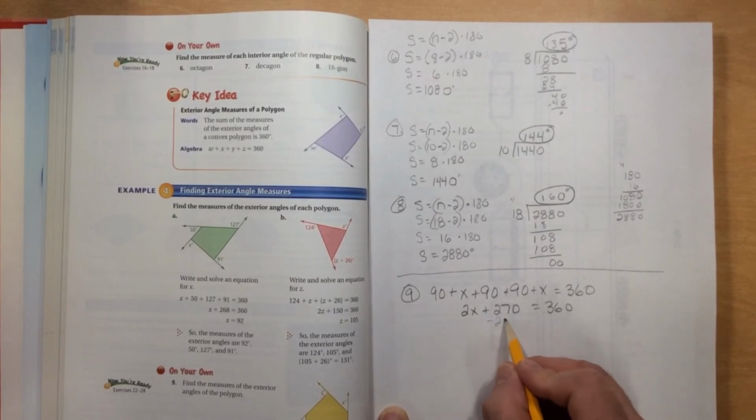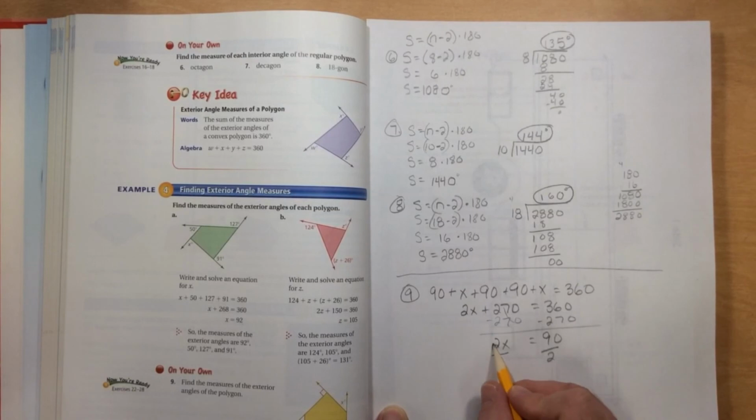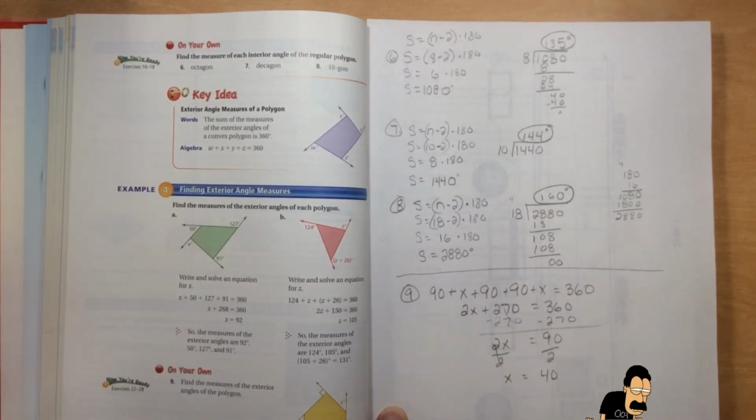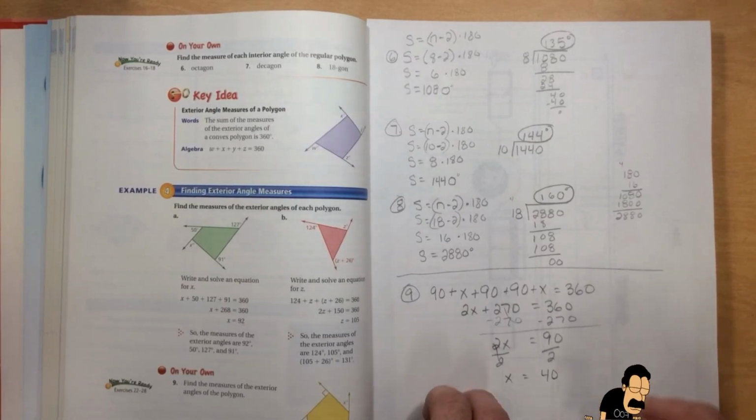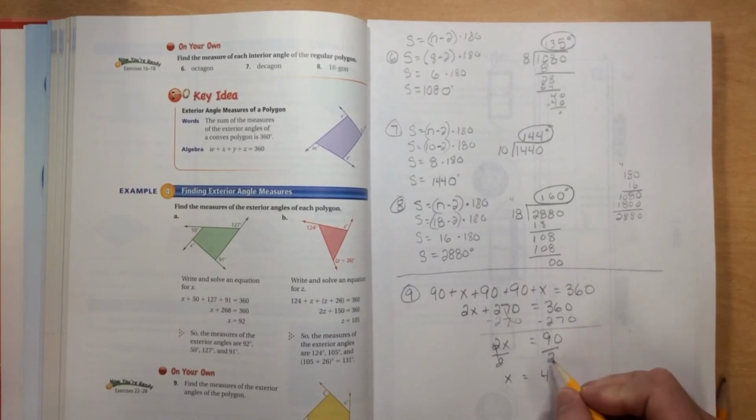We can subtract 270 from each side to get 2x equals 90. Divide by 2 on each side to get x equals 45. Oopsie, 90 divided by 2 is 45, of course. So these are two 45-degree angles. Find the measures of the exterior angles: the exterior angles would be 90, 45, 90, 90, and 45.